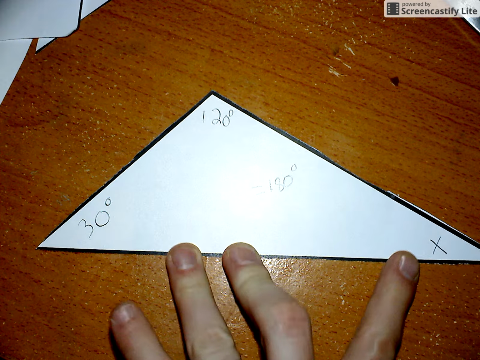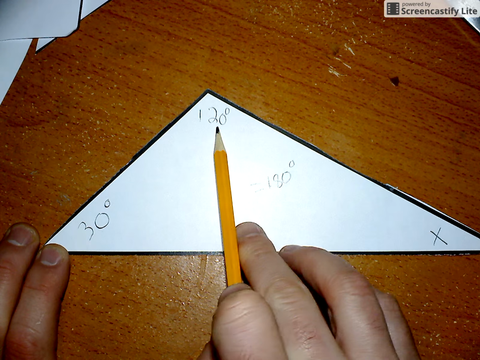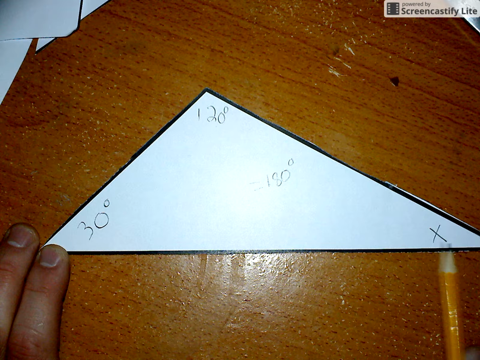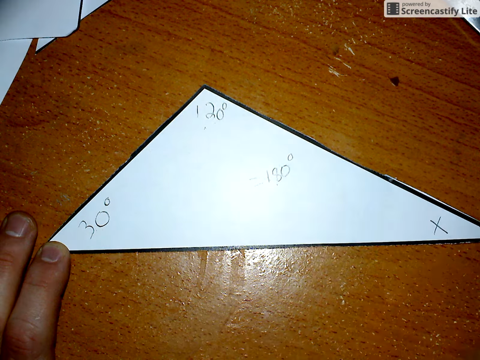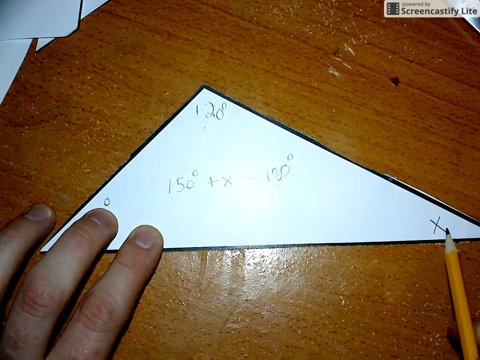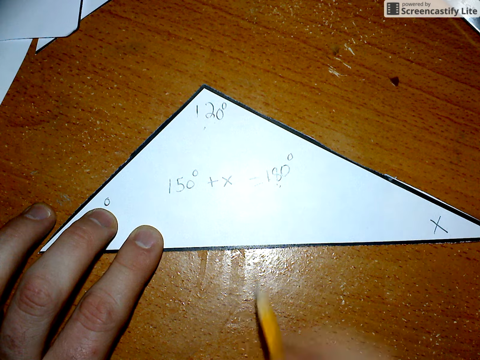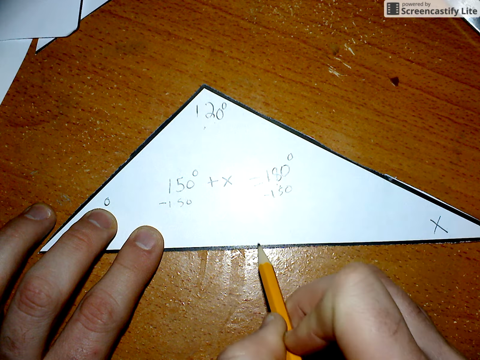Please do keep in mind, I'm just making up numbers. These three angles, when put together, should equal 180 degrees. Okay, so let's call this X, for example. So right now we know 30 plus 120 plus X is going to equal 180.